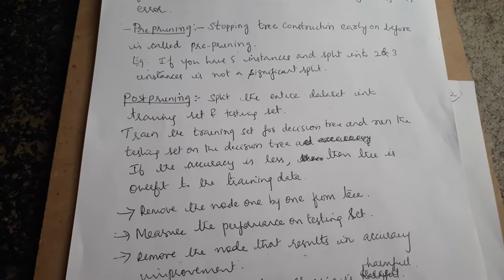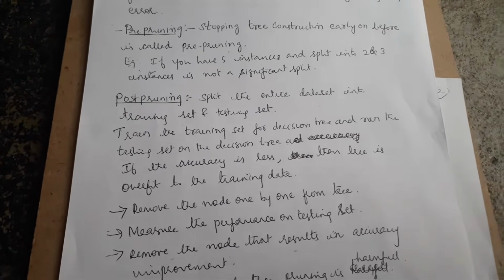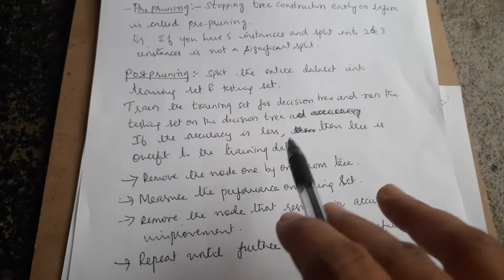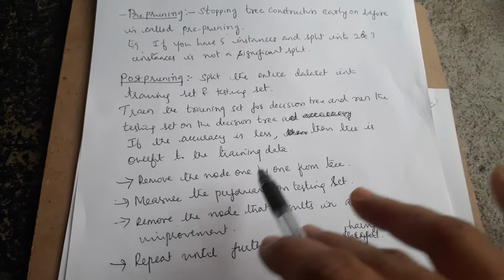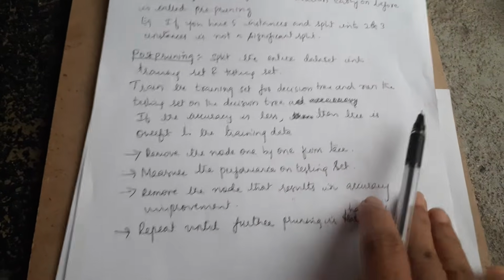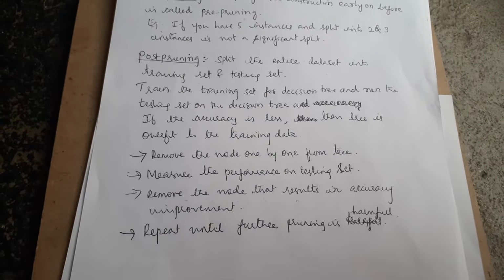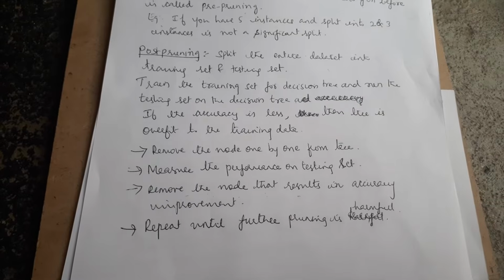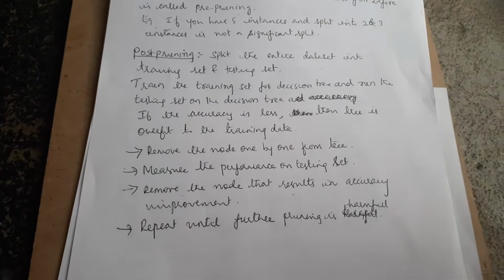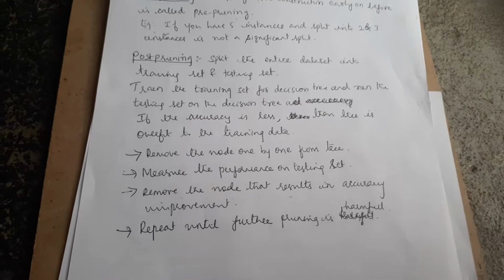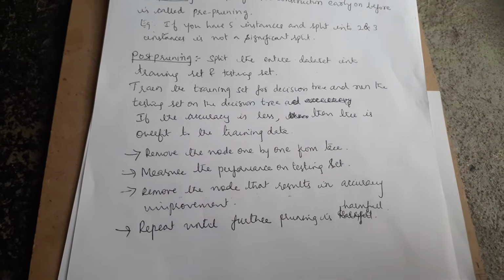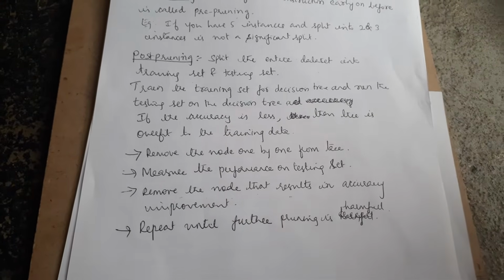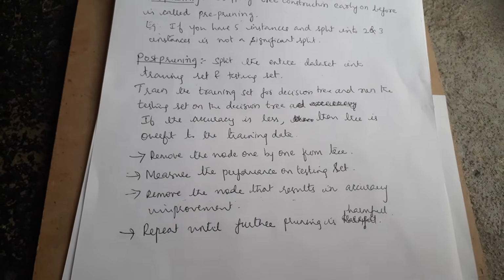So in post-pruning, the procedure is to remove the nodes one by one from the tree. If the accuracy is low, you start removing nodes one by one and measure the performance on the testing set. Once you have removed one node, measure the performance. If the performance is still low, keep removing nodes until the accuracy is improved. Node itself means a feature. You should not start removing the features blindly.